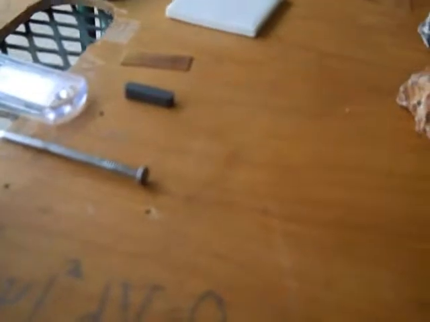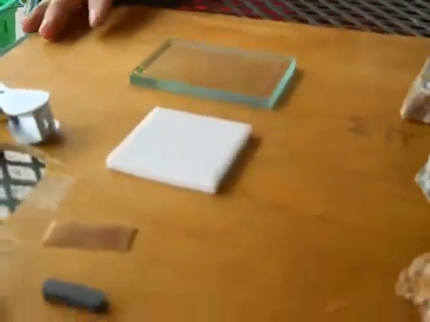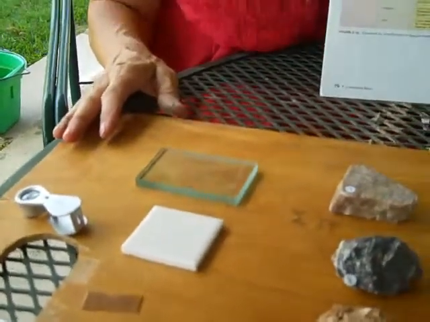Okay. Here's all your materials. Get them out so you can use them. Okay. Except the acid is missing. So okay, you all have some acid. Somehow it disappeared from this box, but that's not hard to do.